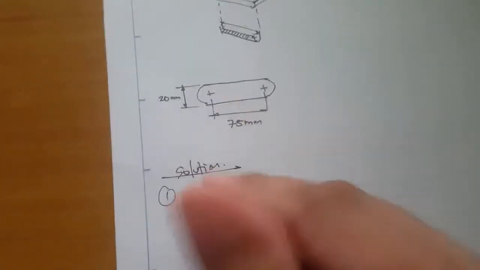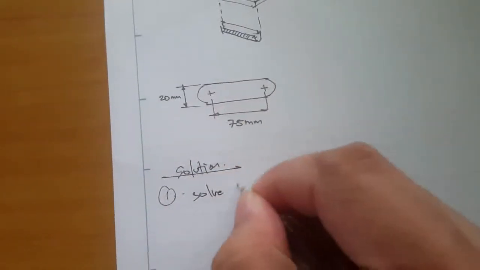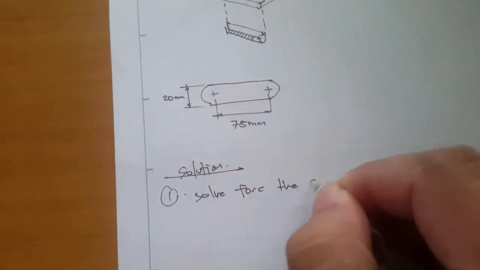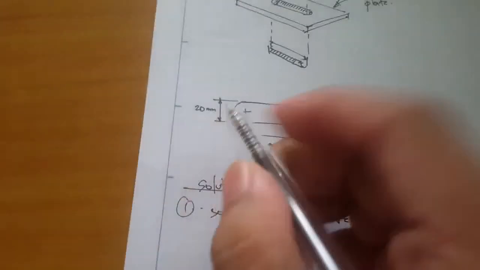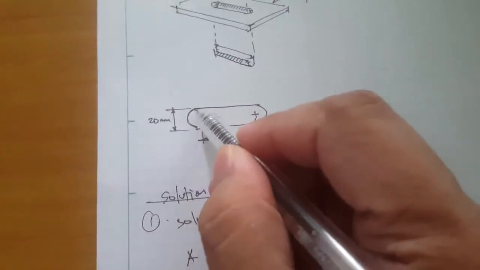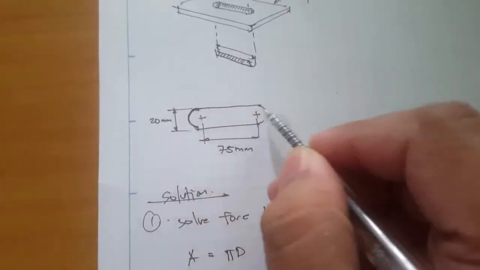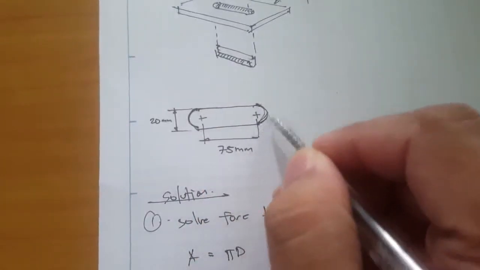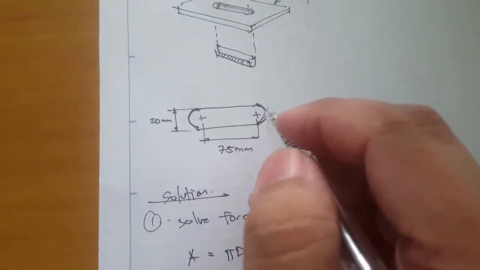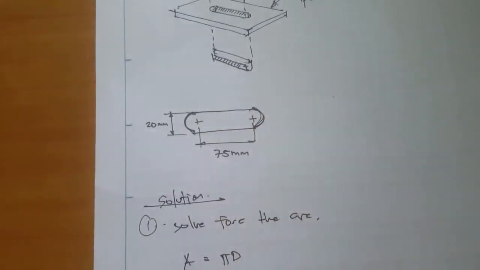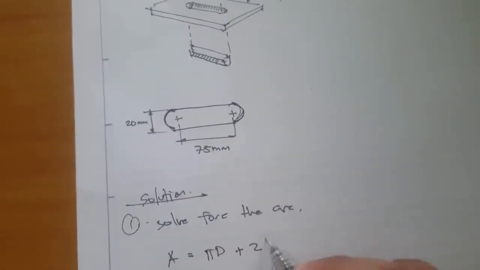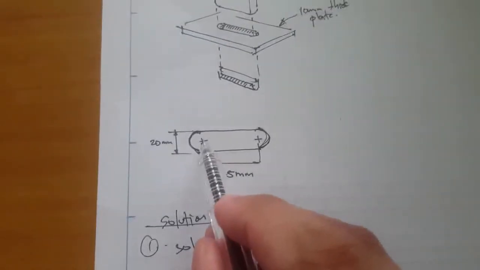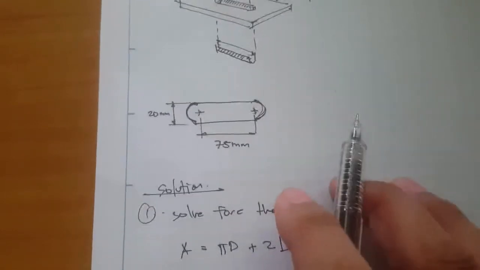So first is to solve for the area, and the area is just simply pi d. So this half of pi d plus half of pi d gives you one full circle. So this is just pi d plus 2 times the length, the length from center to center.